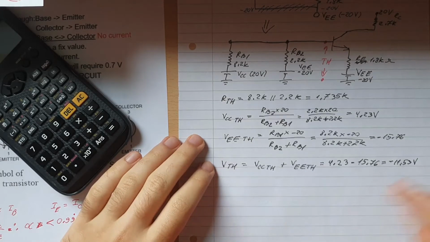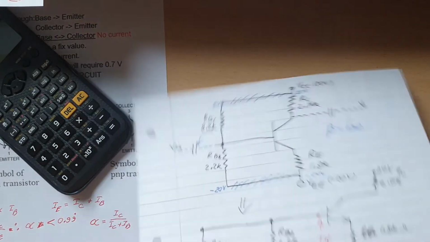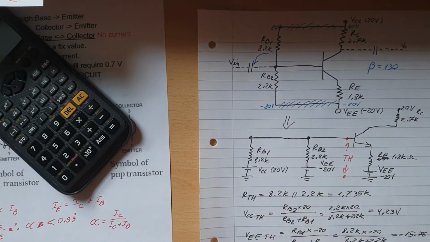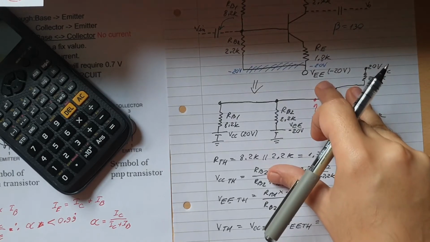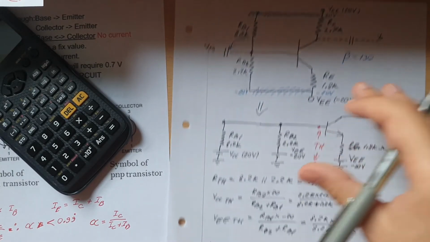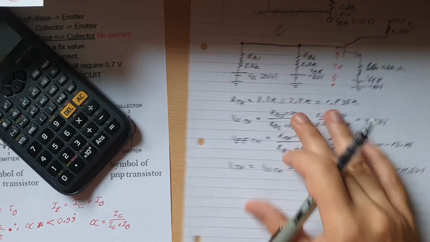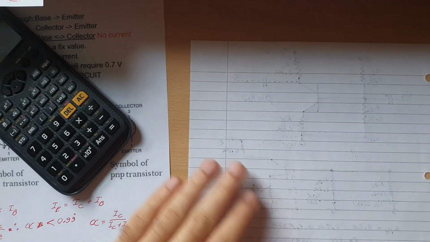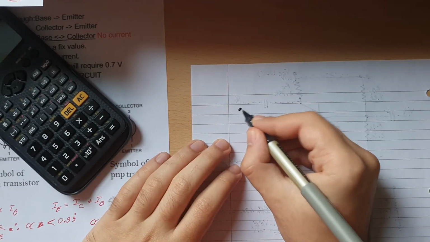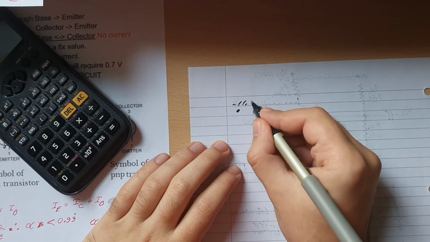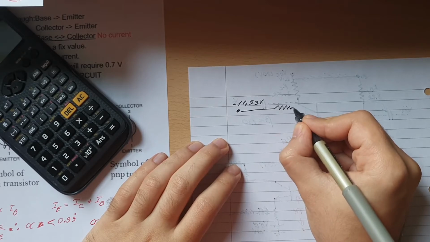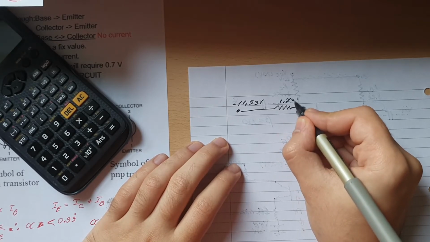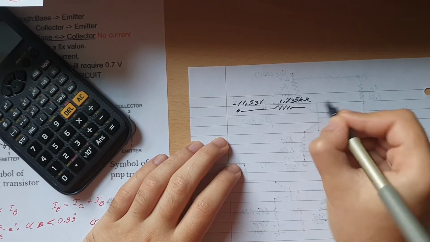Now let's go to the next page, because we still have a lot of writing. What we did this far was just to make this circuit that started like this smaller and smaller until we get to the point that we can write it like this, with the source of VTH, which is minus 11.53 volts, and its resistance, which was 1.735 k ohms.